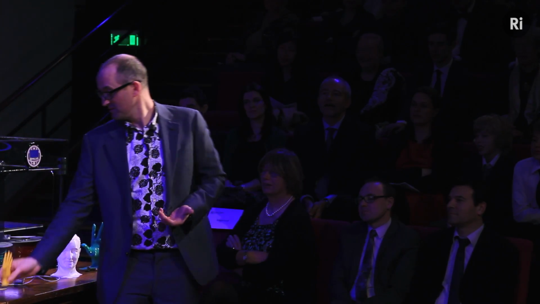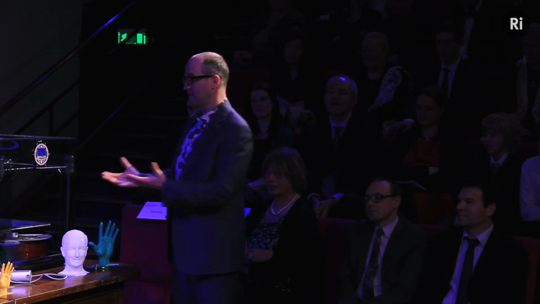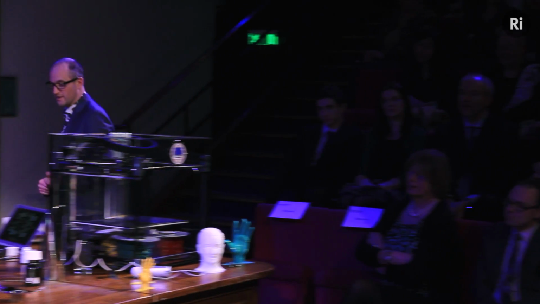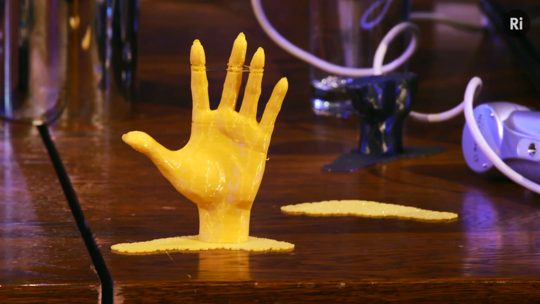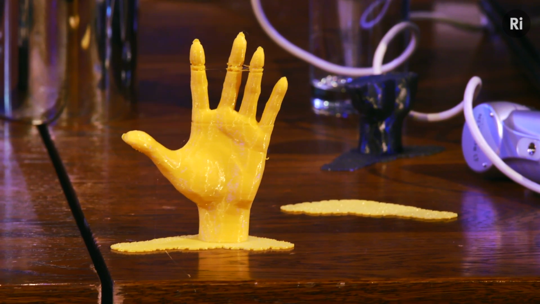Yeah, there it is. That is an extraordinary thing, isn't it? That you can just print out an object like that in a very short period of time. I think that took a few hours to print.